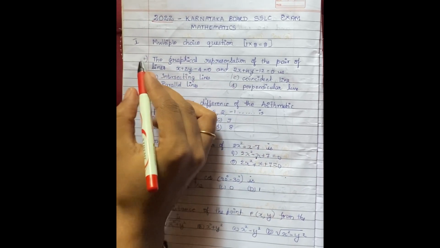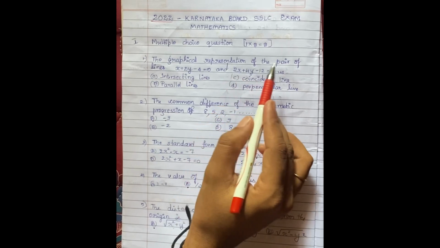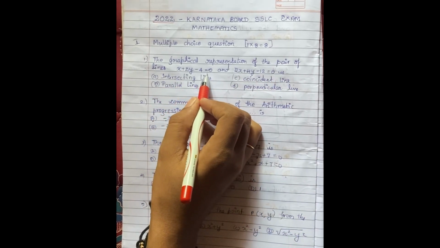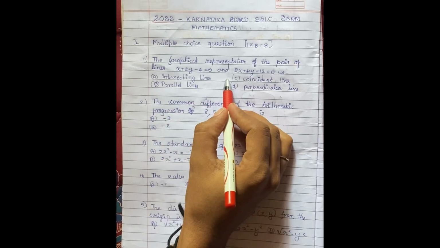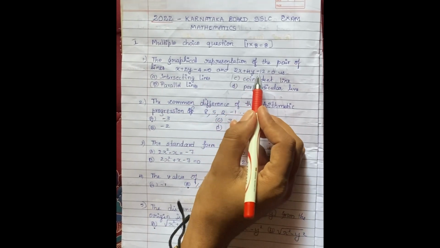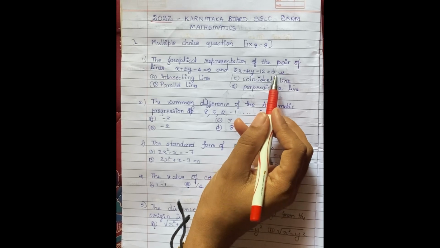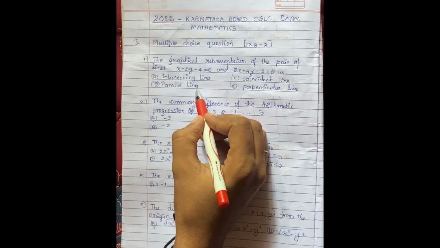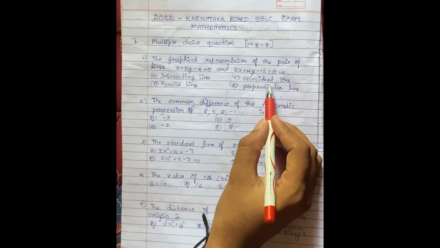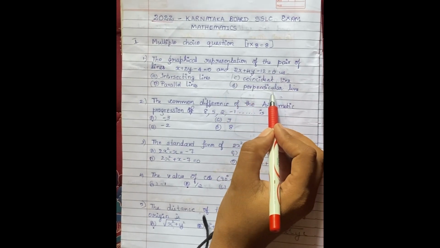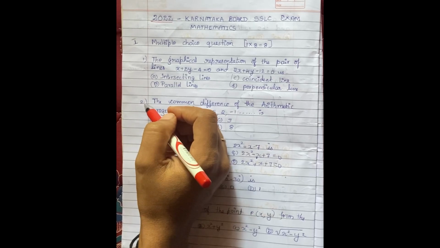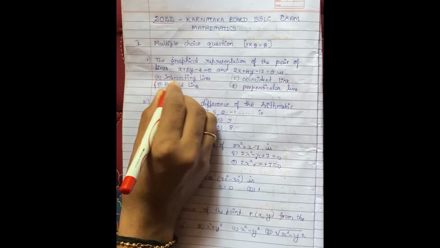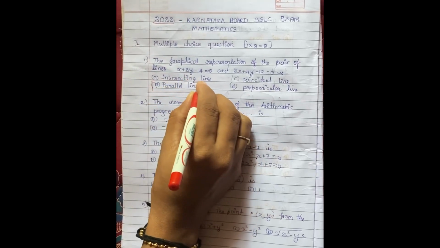So first question is the graphical representation of the pair of lines x plus 2y minus 4 is equal to 0 and 2x plus 4y minus 12 is equal to 0 is option A intersecting lines, option B parallel lines, option C coincident lines, and option D perpendicular lines. So the answer for this question would be parallel lines, that is option B parallel lines. I'll tell you how.